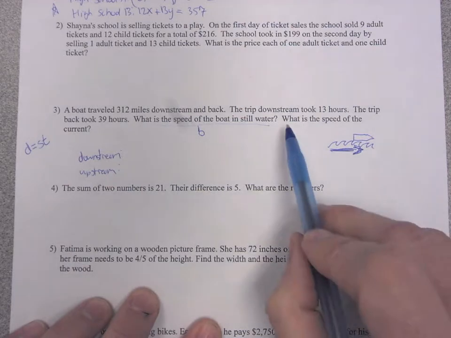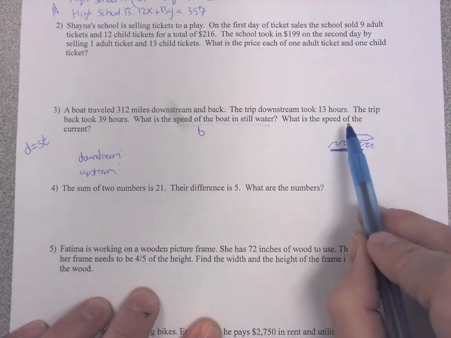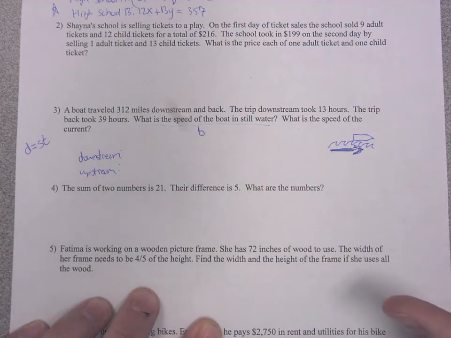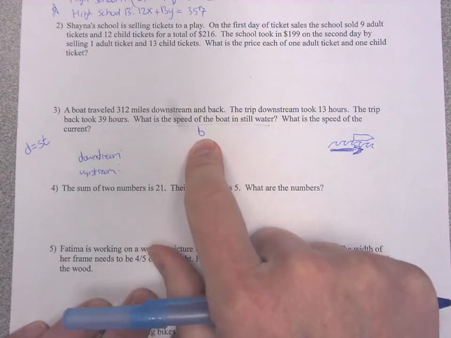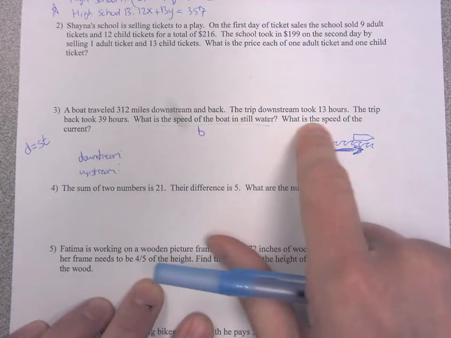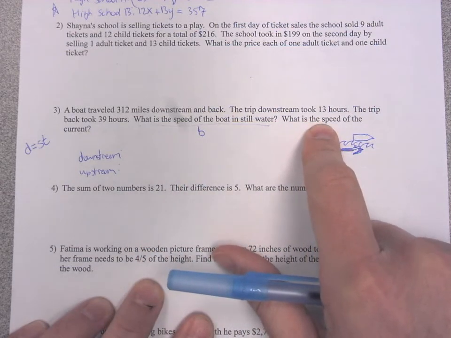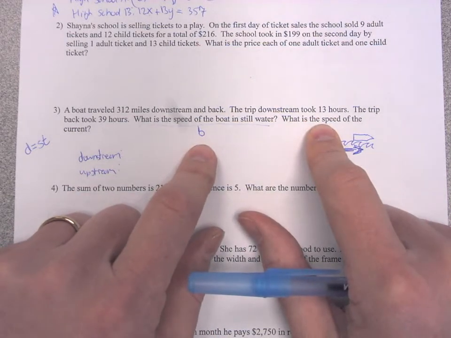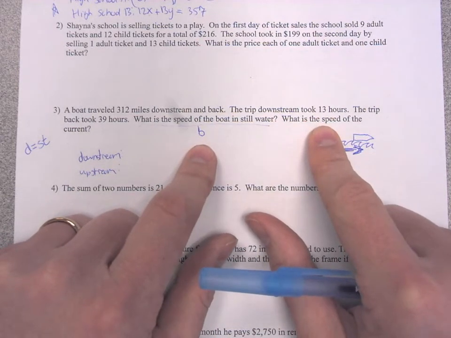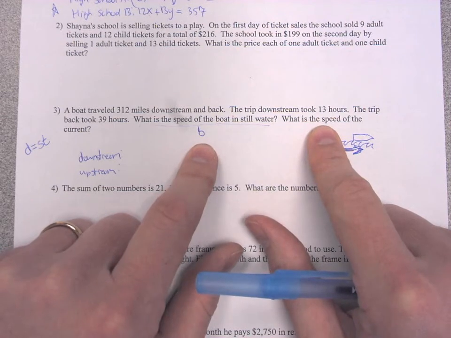Okay, but then there's actually the speed of the river, the current itself, that could be pushing the boat. So let's say your boat's max speed is 20 miles an hour, and you're going 20 miles an hour with the current and the water is moving 5 miles an hour. Well, the speed of the boat in still water would be 20, but you're actually moving with the current at 5 miles an hour, so together you're going 25 miles an hour.